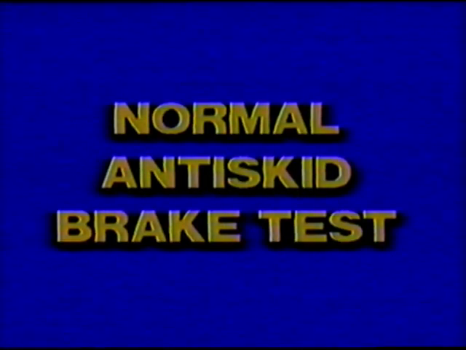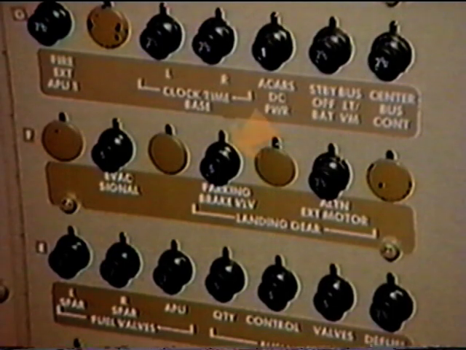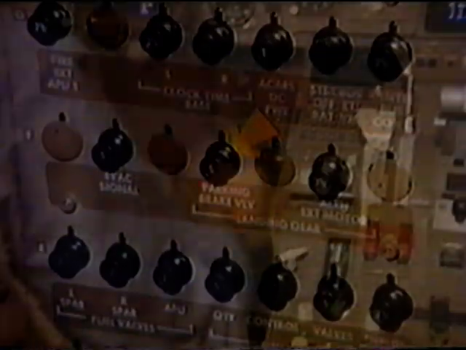The normal anti-skid brake test verifies the normal anti-skid valve function by releasing and applying brakes. Brake pressure must be applied using the right hydraulic system and held for the duration of the test. Either hold the brake pedals or open the parking brake valve circuit breaker on the P6 panel and set the parking brakes.